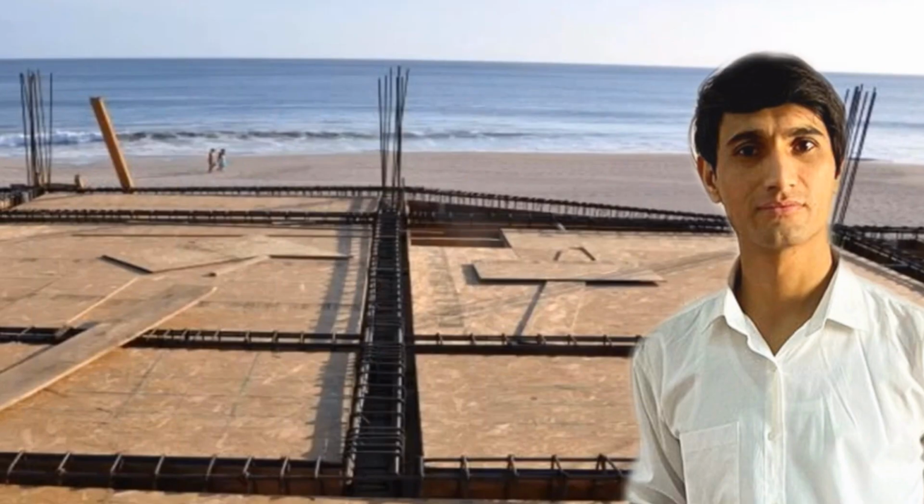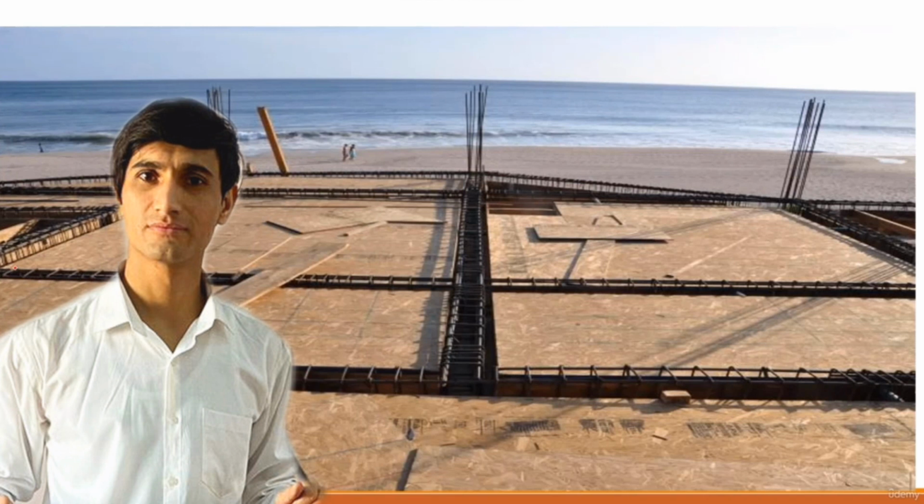Formwork quantity in the slab. Now here in the picture it is clearly mentioned these are the top beams. This is basically the top beam, this is basically the top beam, and in between these beams we have slab formwork. This is basically the slab formwork over here.